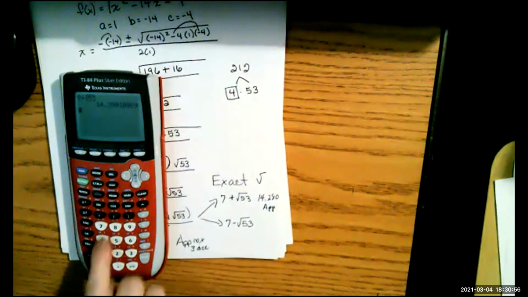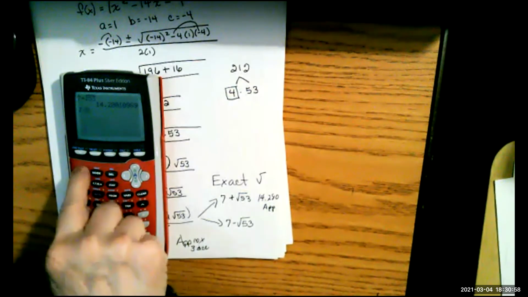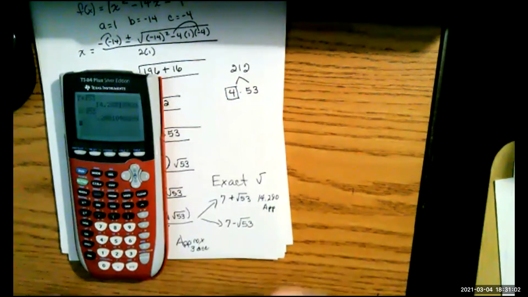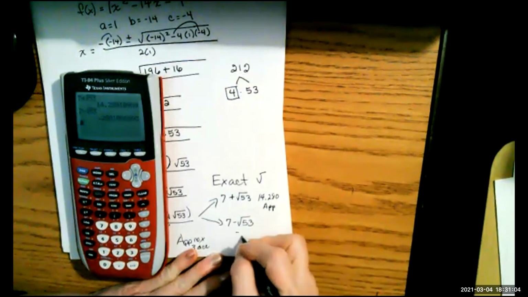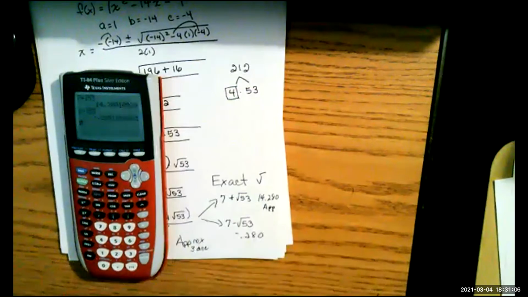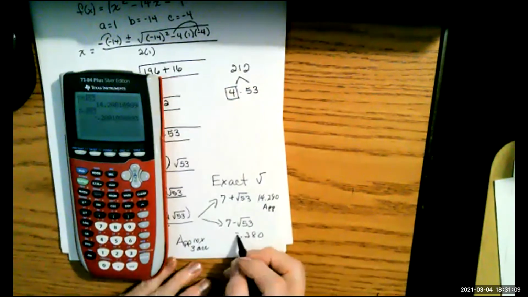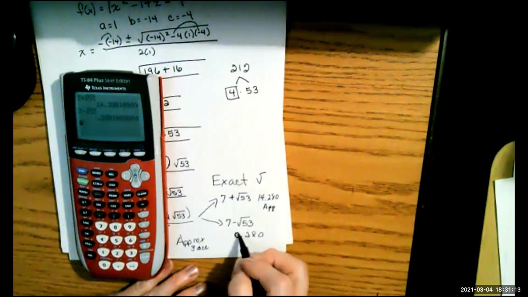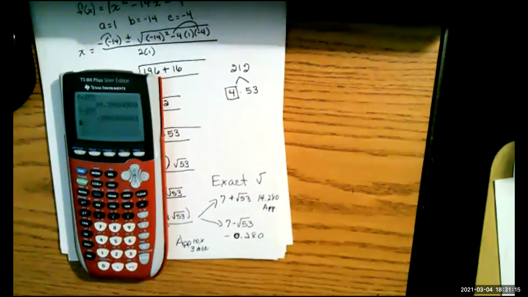Now then you'll have to do the other side, 7 minus the square root of 53. And that one is negative 0.280. I think they'll want that 0 in front too, by the way. We discovered on the last one you have to have that 0 in front of those decimals.